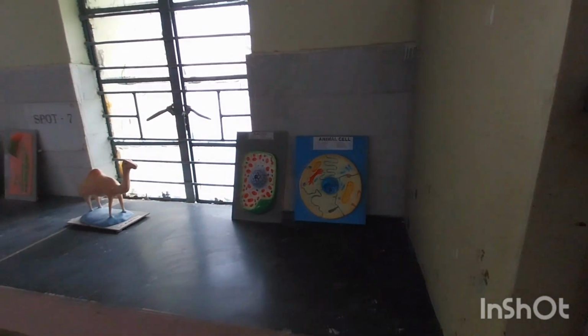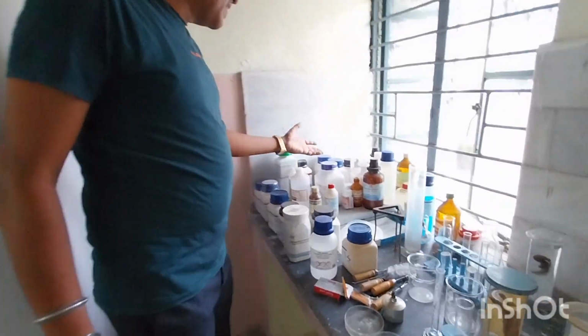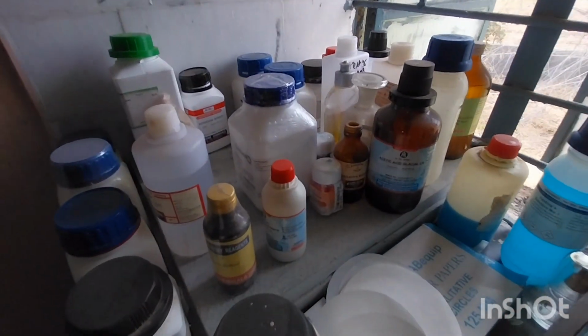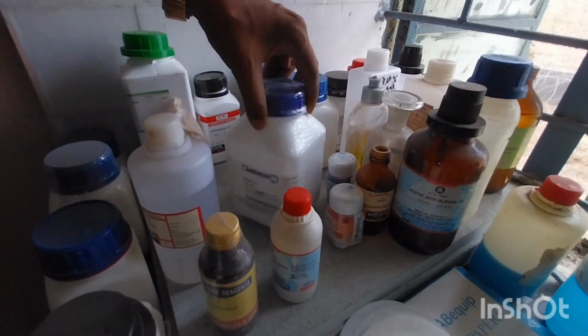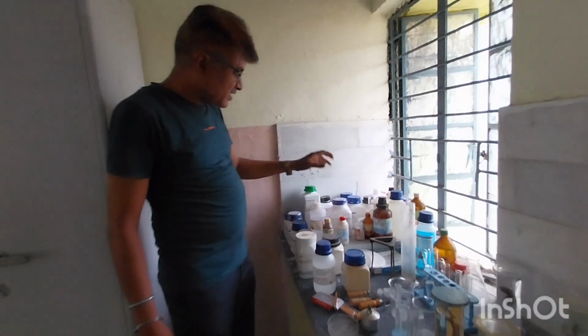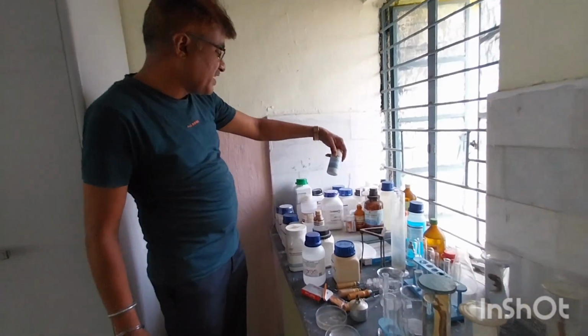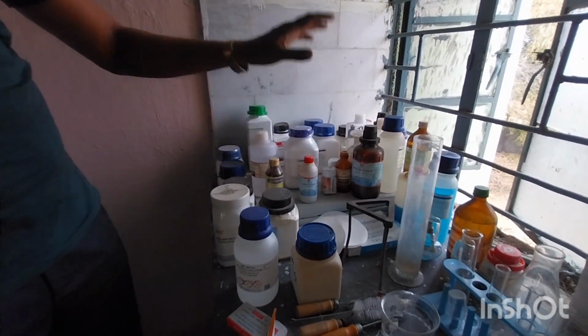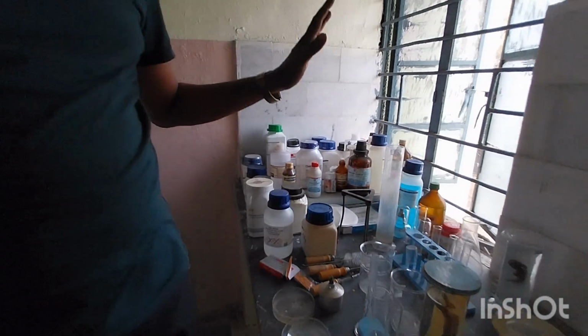Now come. Chemicals. Here we can see the chemicals. Different types of chemicals here. And these chemicals are used to test in the biological laboratory. And also stains are there. Safranin stain here, eosin stain here. These are used to color the slides, to see the slides in colorful ways.